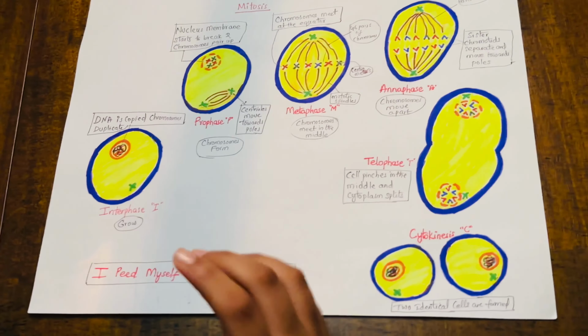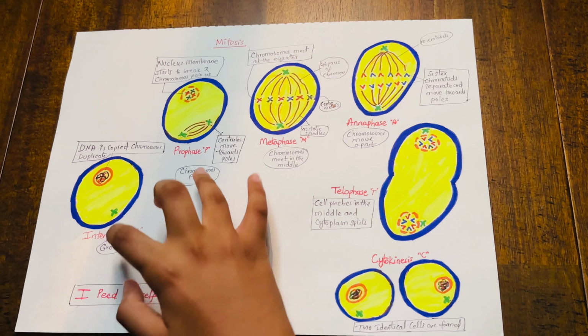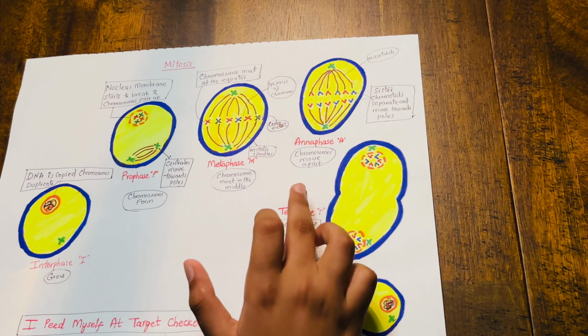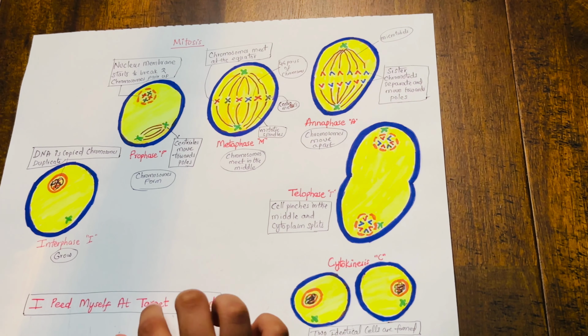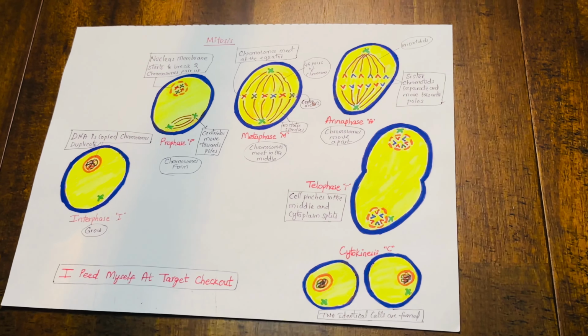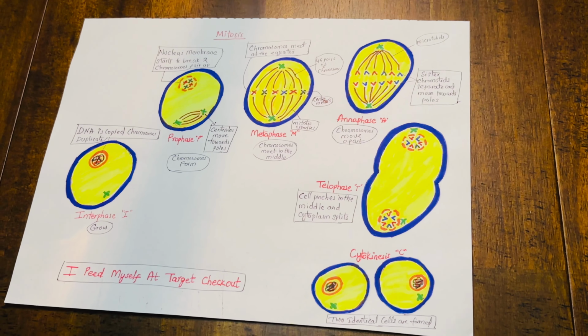So don't ask. I stands for interphase, P stands for prophase, M stands for metaphase, the A stands for anaphase, the T stands for telophase, and the C stands for cytokinesis. This is all about the mitosis process and how the cell division works.